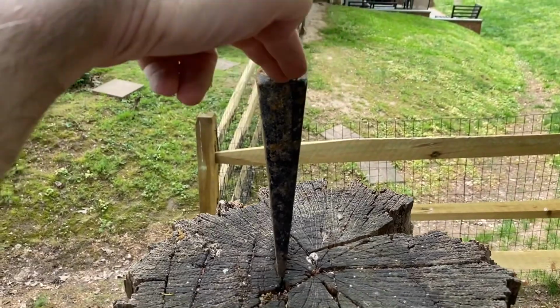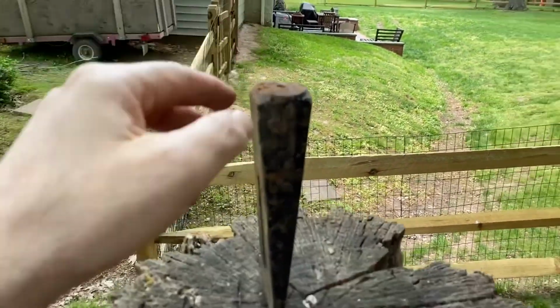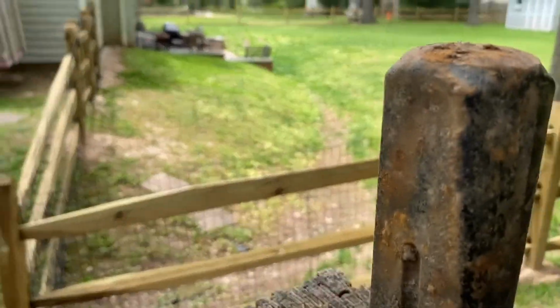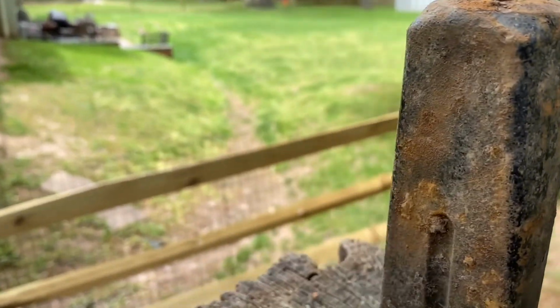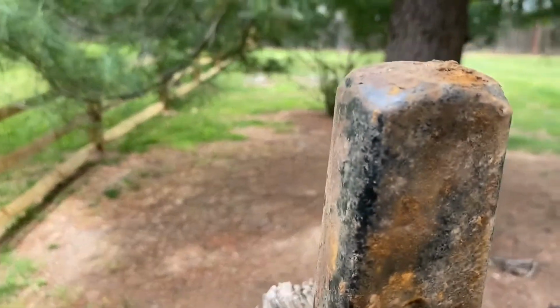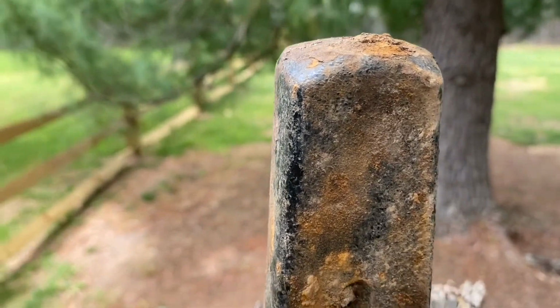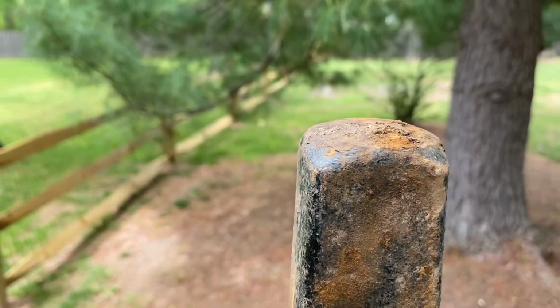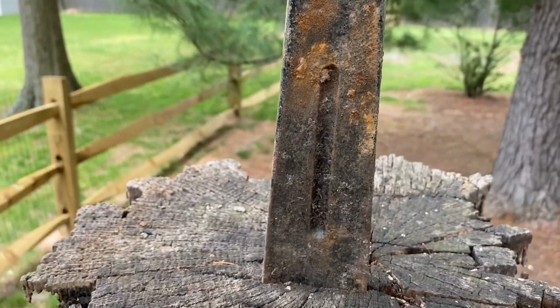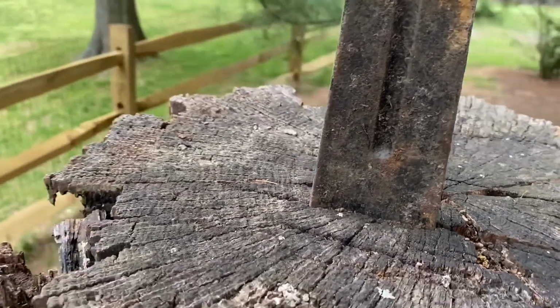And then you would take a sledgehammer and just hit the top of this. You can see how the top of this is actually kind of deformed and chipped up a bit from all the times it has been used and struck with a sledgehammer. And you just drive that through the piece of wood.